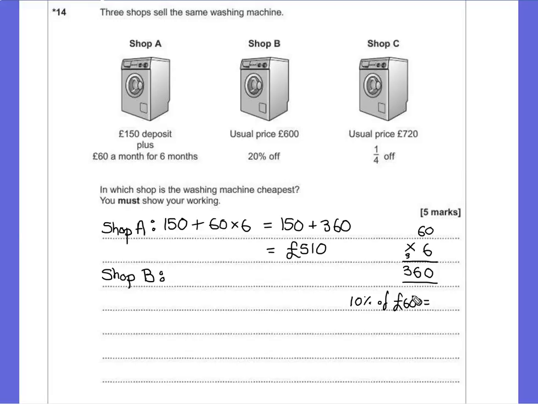Well, to find 10%, we divide this by 10, which gives us a nice round £60. So if 10% is £60, that would mean that 20% of £600 is 120. It's just doubled the amount. So to calculate what shop B would charge, we start with 600 and we subtract the £120 saving. 600 subtract 120 will give us £480. So far, shop B is the cheapest of the first two.